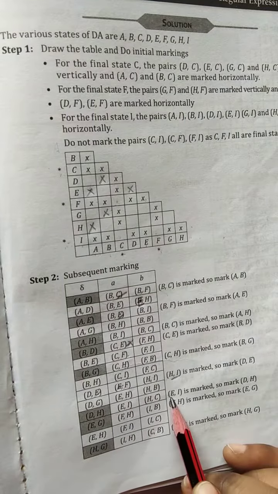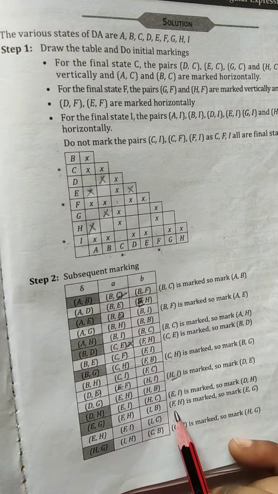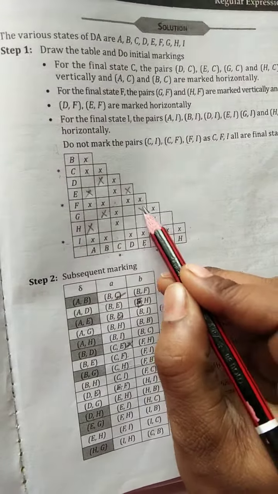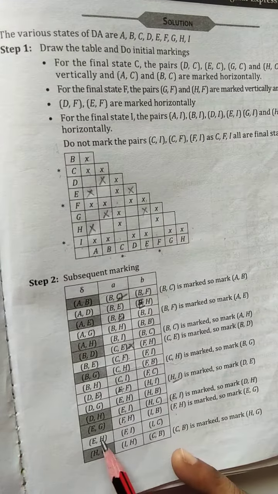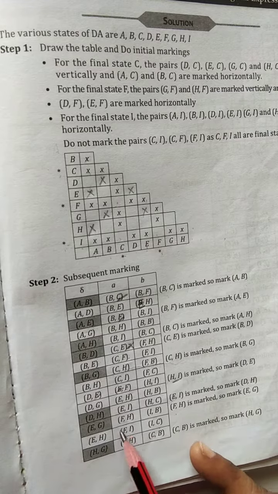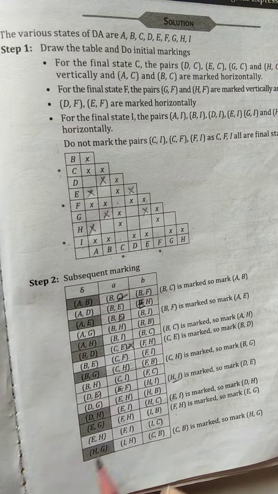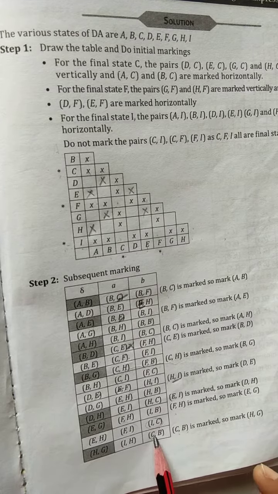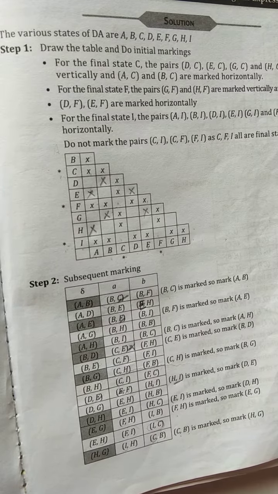Similarly, EI is marked, so DH. FH is marked, so EG. E and G we have to mark. Then the left out ones, both are final states, so we should not mark this one. Again CB, because C is a final state and H is also a final state.